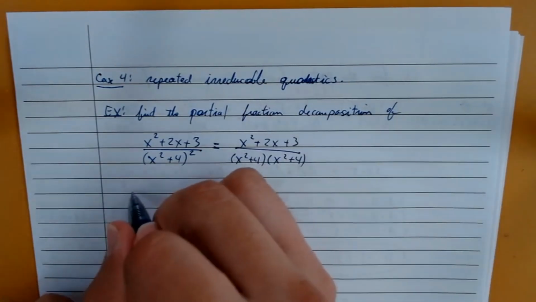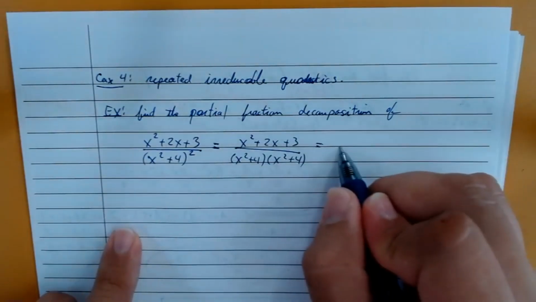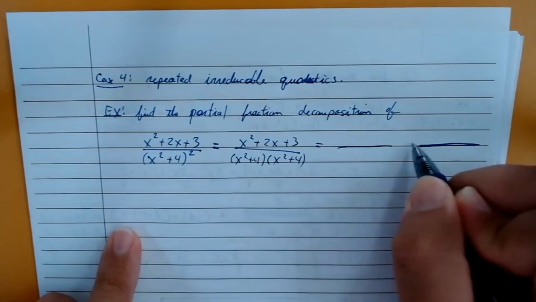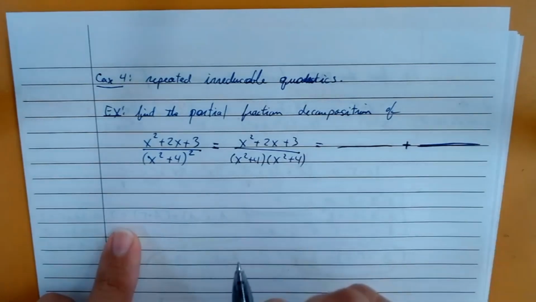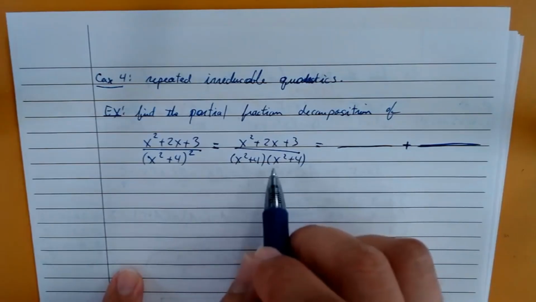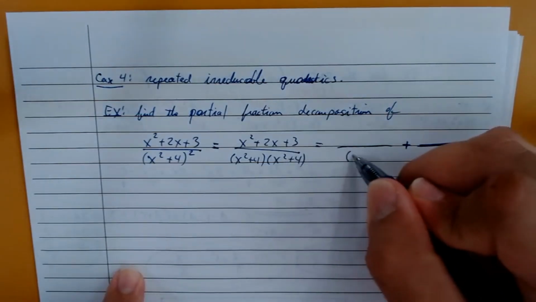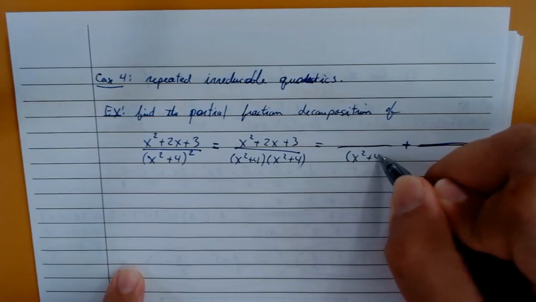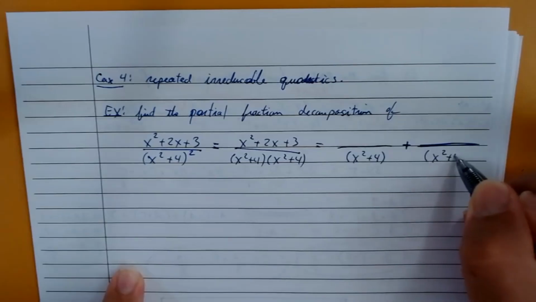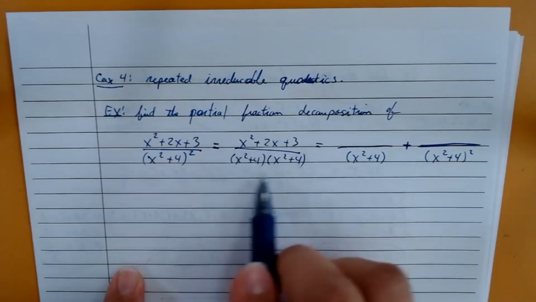So in that case, there are two factors, which means we're going to have two different rational expressions that this splits into. And this is going to look a lot like case number 2. When you have repeated quadratic factors, you write one on its own, and then the next one will have a bigger power than the previous one, like this. So you take one of the factors on its own and then two of them.